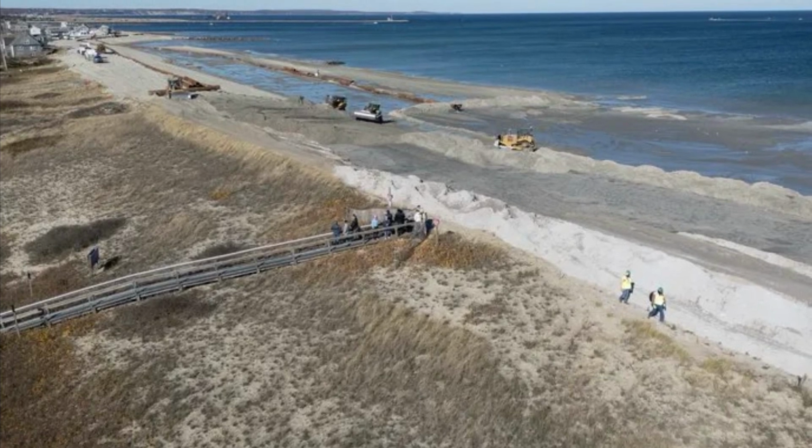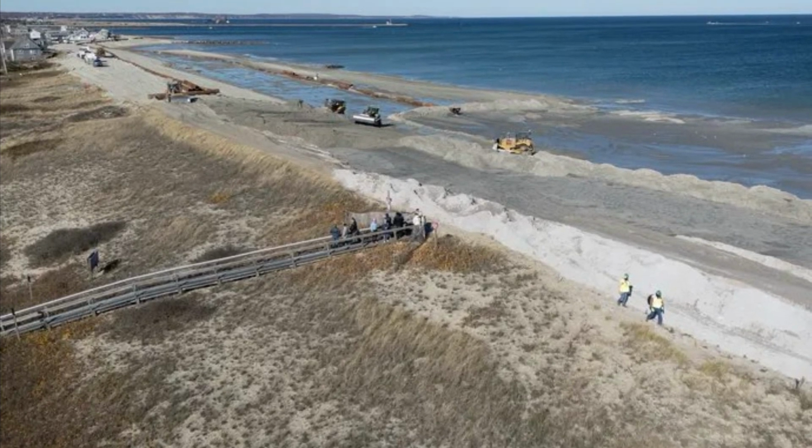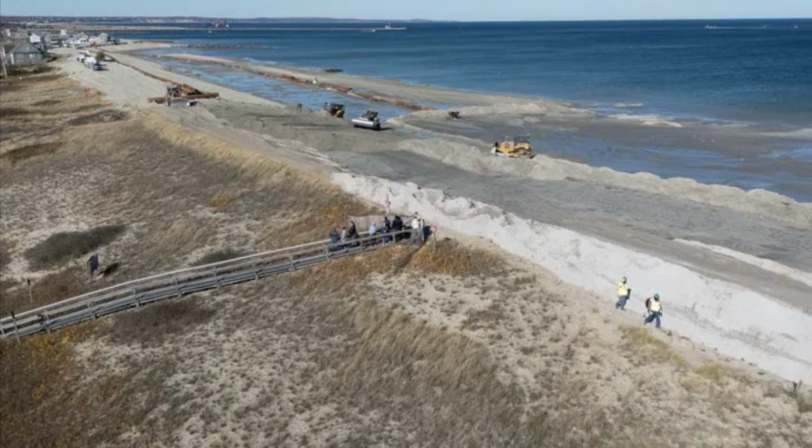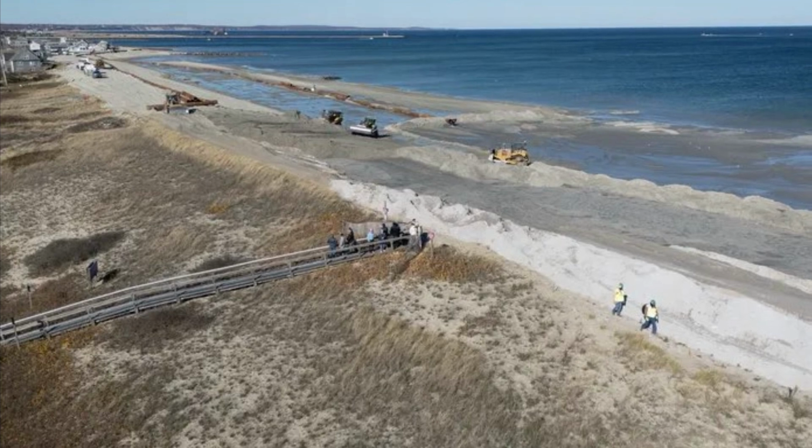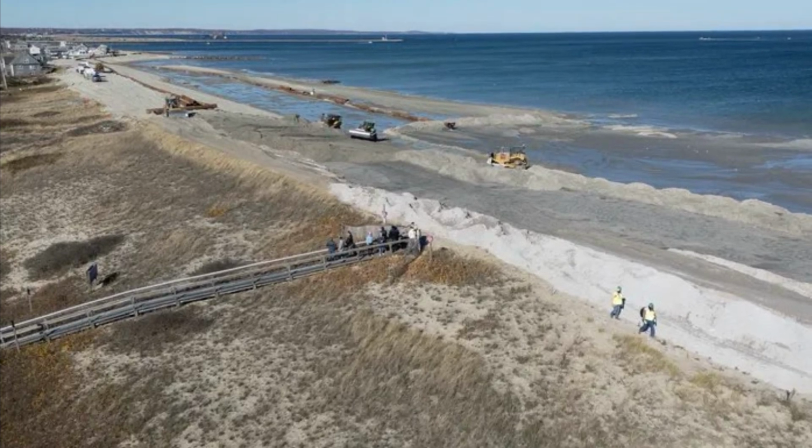However, town officials, such as the assistant town manager, Heather Harper, noted that additional nourishment will still be required in the future to maintain the progress made. And this just proves that hard stabilization is not sustainable over the long term.